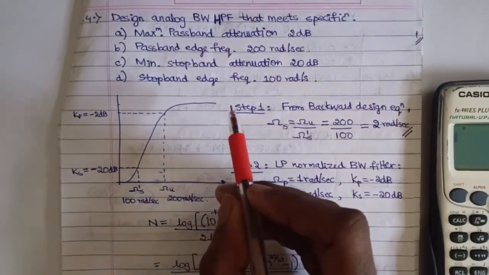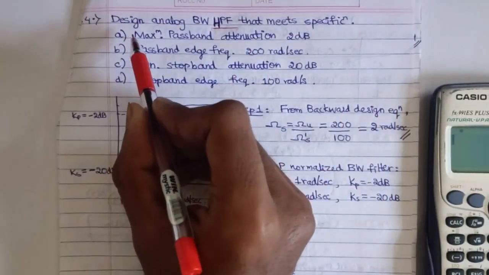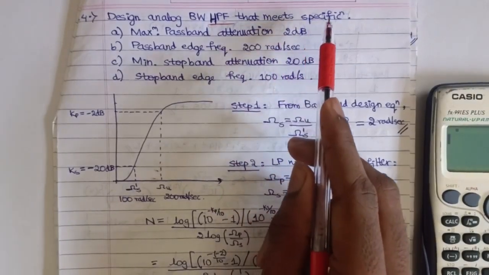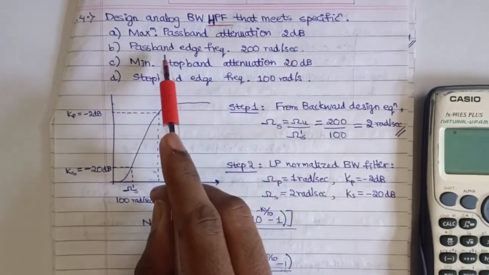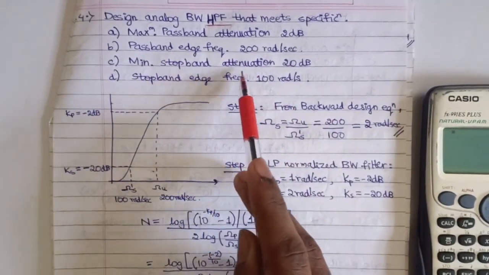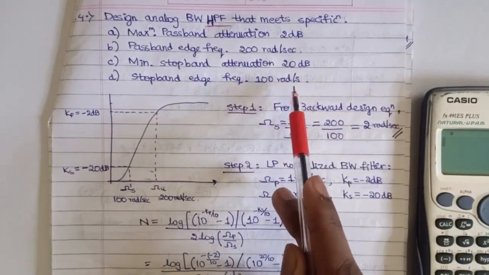Another numerical on Butterworth filter, which is of high pass filter. The given question is: design an analog Butterworth high pass filter that meets the following specification. Maximum passband attenuation is 2 dB, passband edge frequency 200 radian per second, minimum stopband attenuation of 20 dB with stopband edge frequency 100 radian per second.